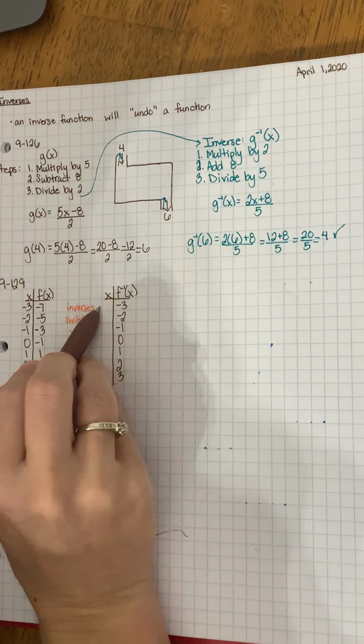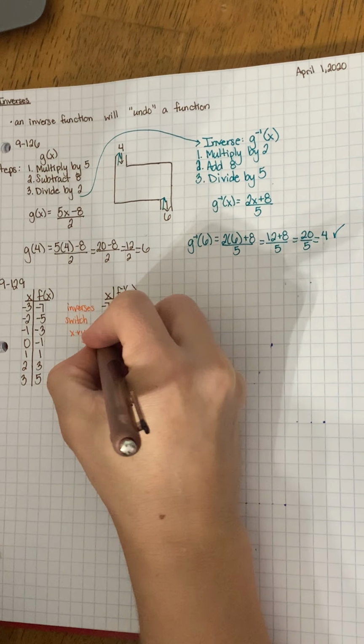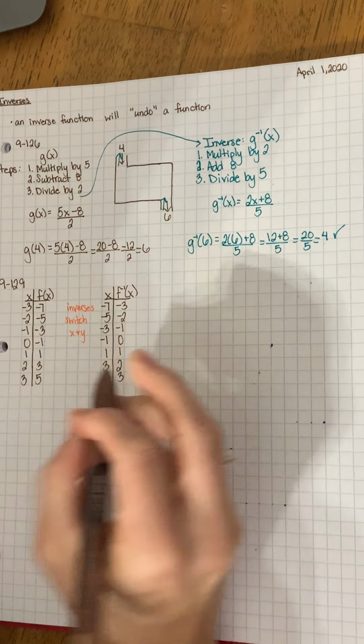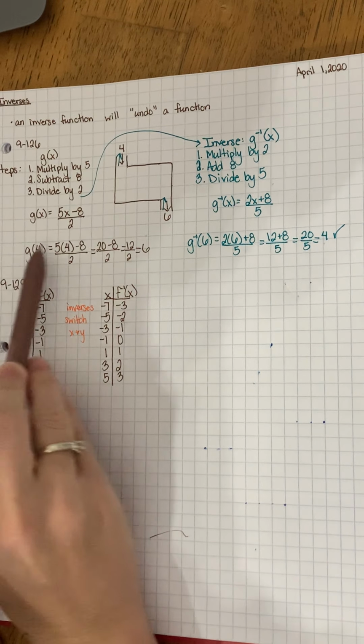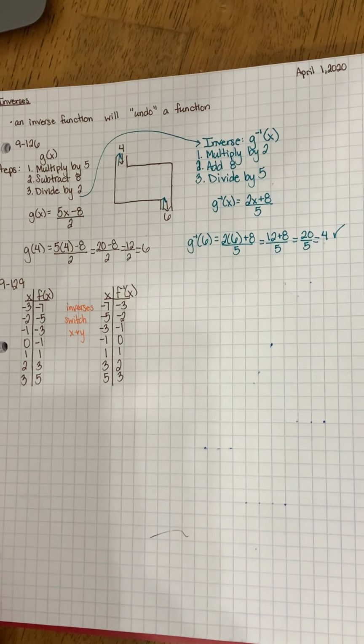And the y column is now the x column. -7, -5, -3, and so on. So any point for your inverse, it switches. Like here, this was 4, 6. This is 6, 4. So your x's and y's just switch.